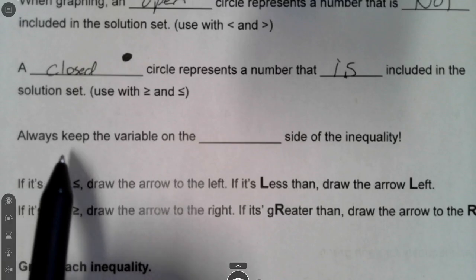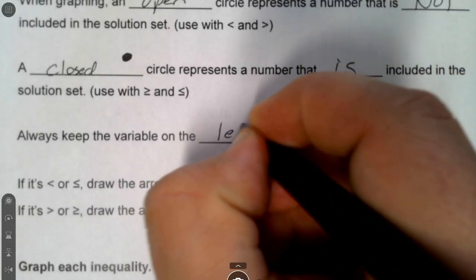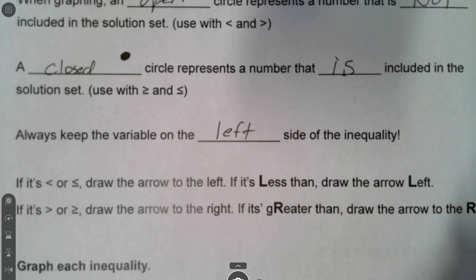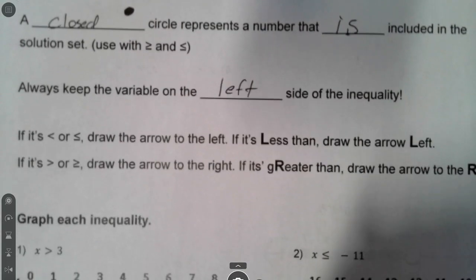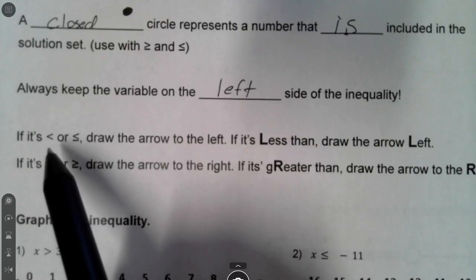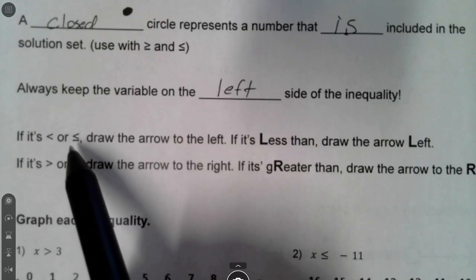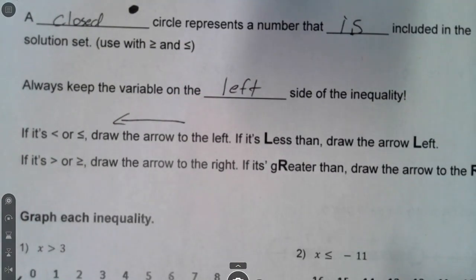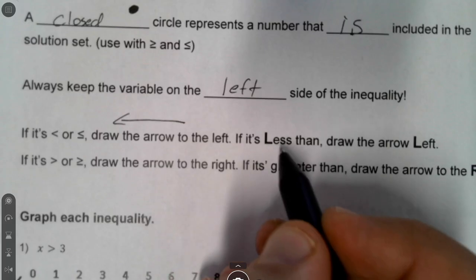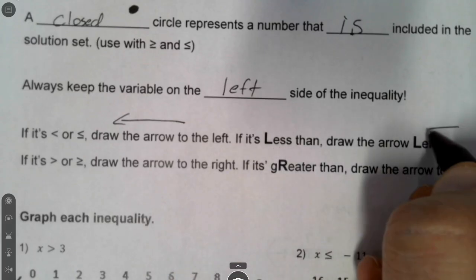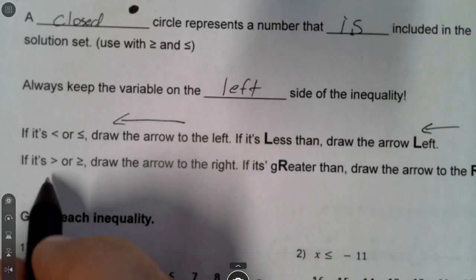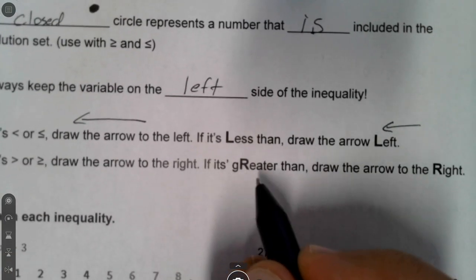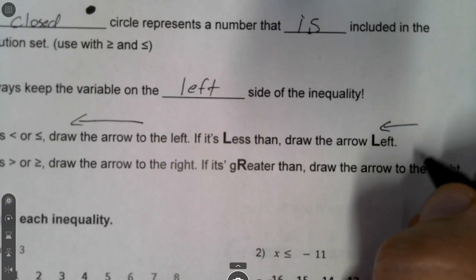When you're graphing, you should always keep the variable on the left side of the inequality. I'll explain why with one of our examples down below. Okay, if it's less than or equal to, you want to draw the arrow to the left. So it'll be pointing to the left like this. Just remember, if it's less than, draw the arrow left. If it's greater than or equal to, draw the arrow to the right. So if it's greater than, draw the arrow to the right.